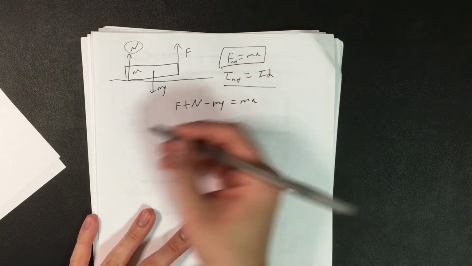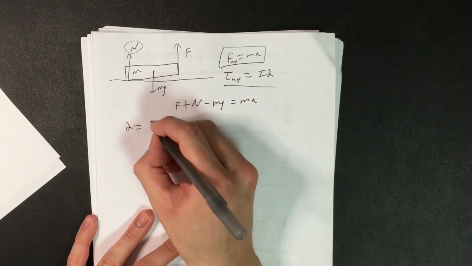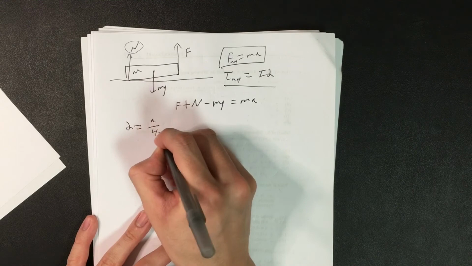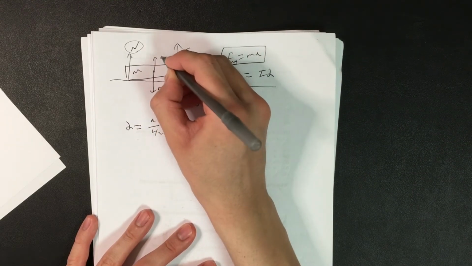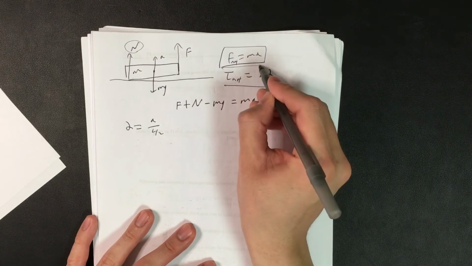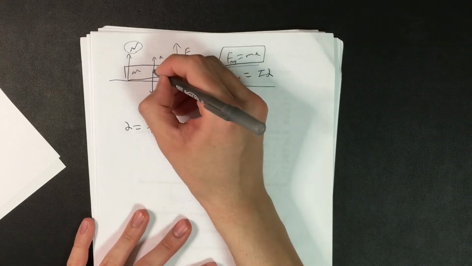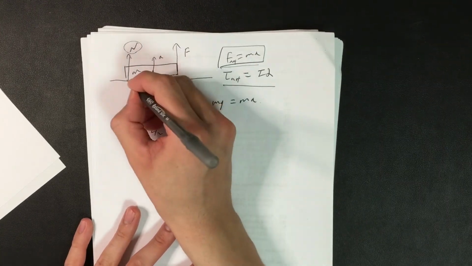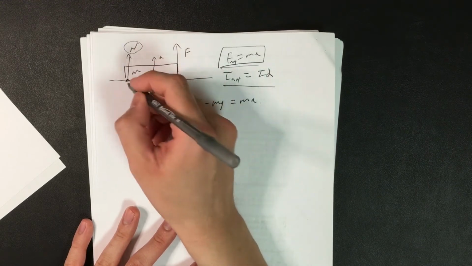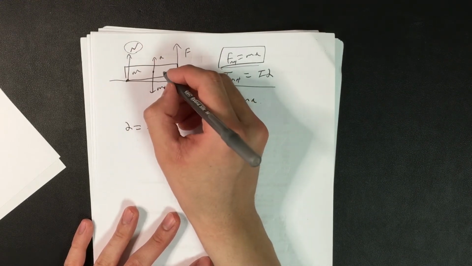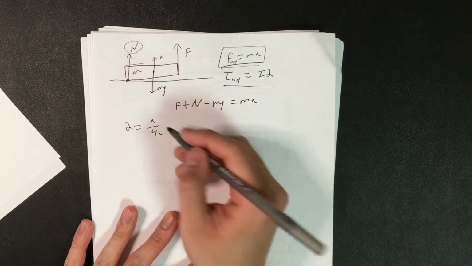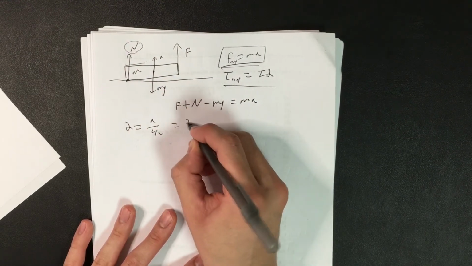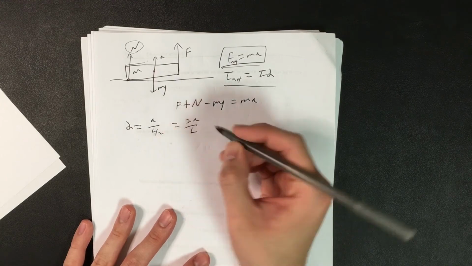For the torque, the angular acceleration here is equal to a over L over 2, because the center of mass is going to accelerate, since the acceleration from the net force is the acceleration of the center of mass. And since this point is stationary as it is attached to a surface, the angular acceleration is simply a over the distance, in which this distance equals L over 2. So therefore, angular acceleration is 2a over L.